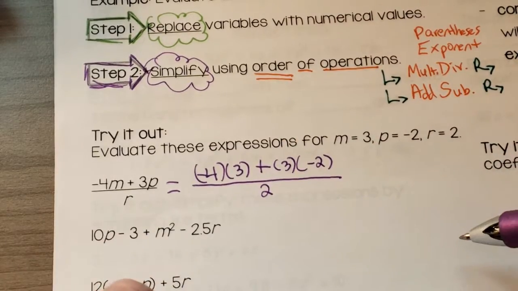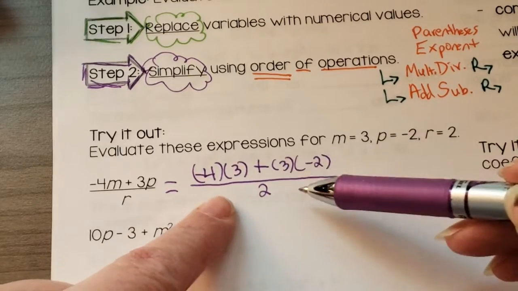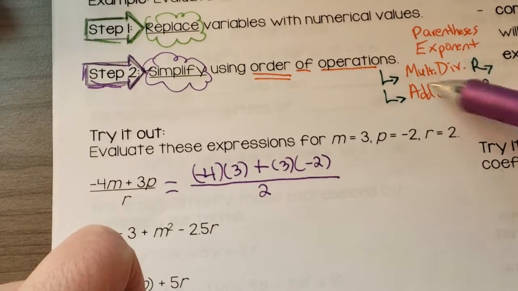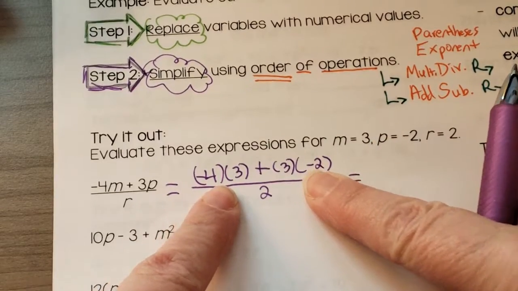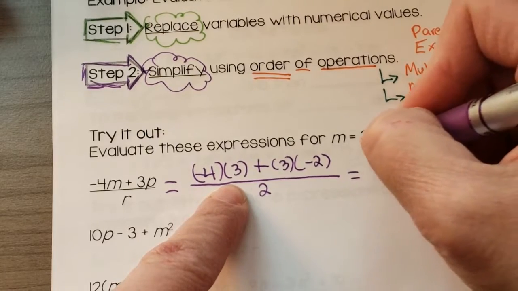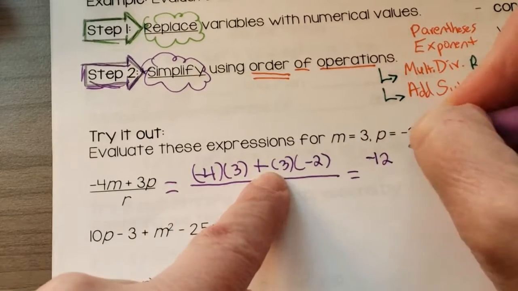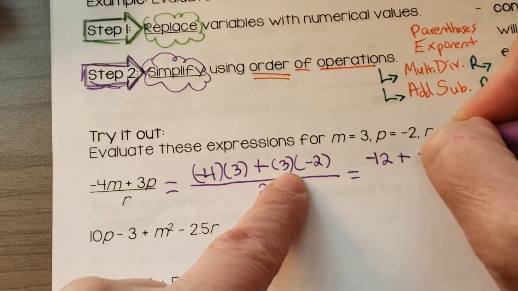Now I use my order of operations. I know I used parentheses, but these aren't really parentheses. There are no exponents. So the first things I need to do are any multiplying and dividing. Both of these are multiplying. So I'm going to start from the left. I have -4 times 3, that's -12. Plus 3 times -2, I can go ahead and do that.